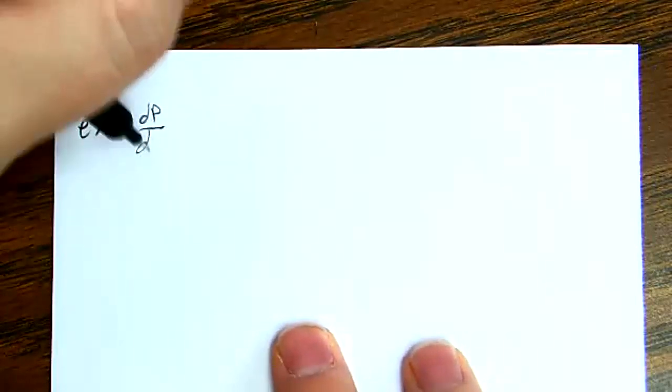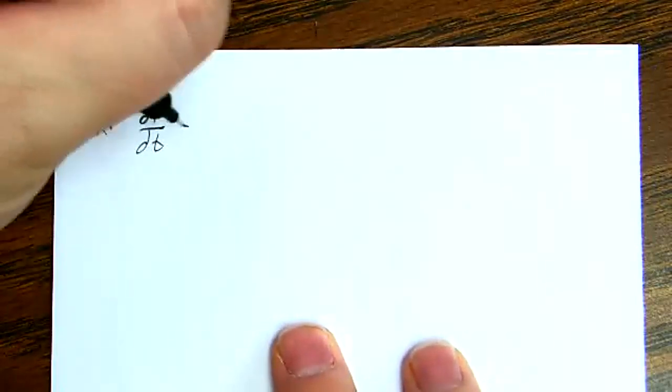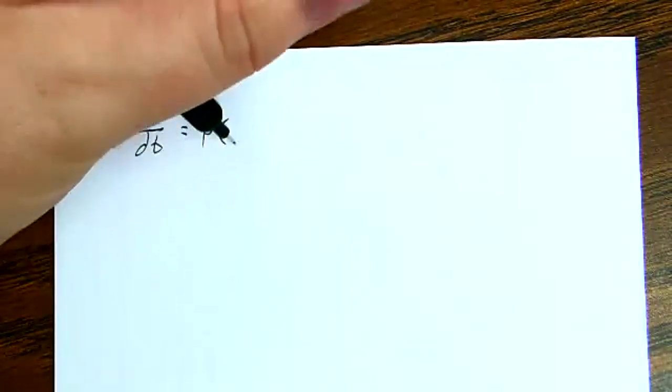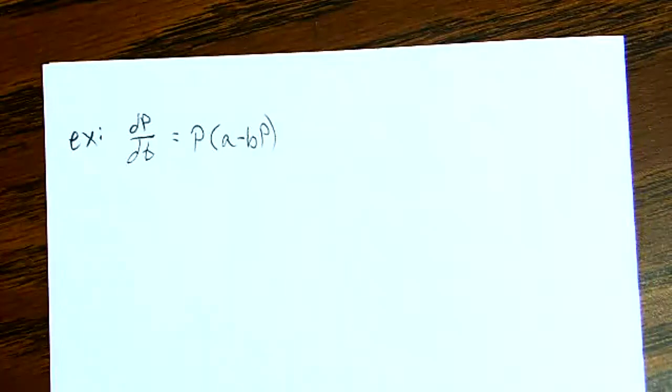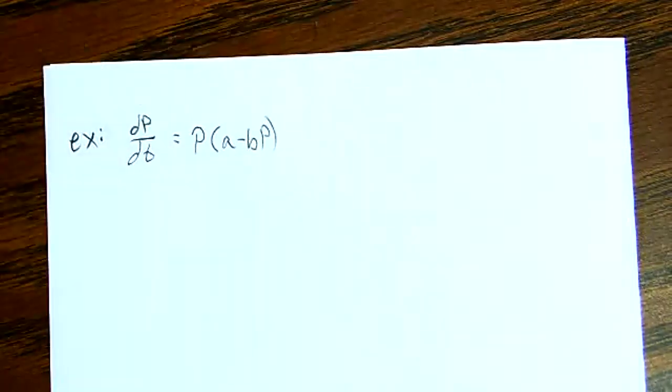All right, so let's look at a differential equation. Let's look at a first order differential equation. dp dt is equal to p times (a minus b p). Perhaps this causes us some consternation because of the choice of variable names and the fact that there are parameters here.